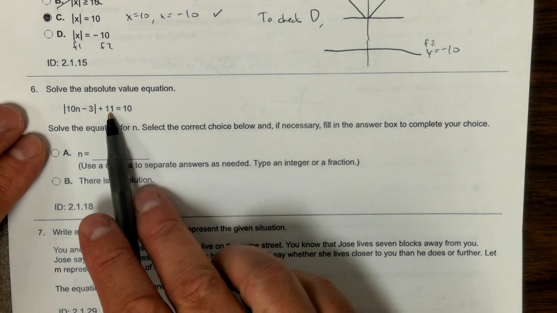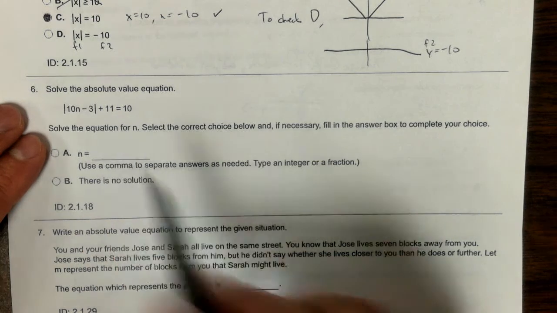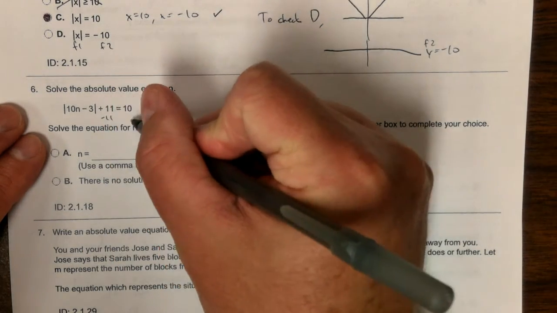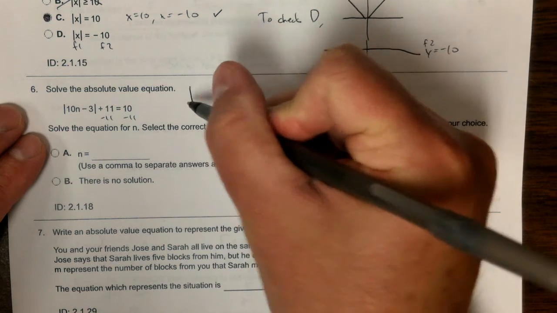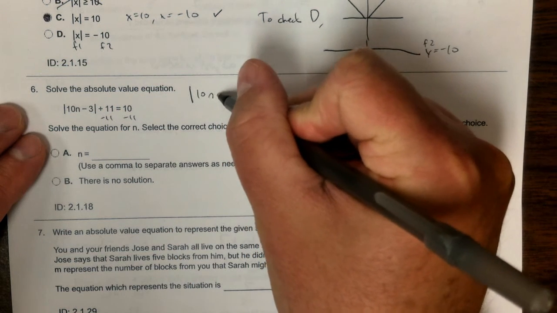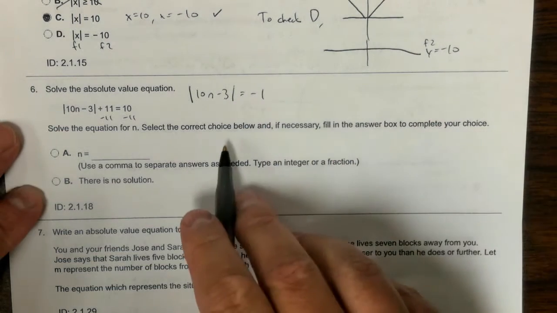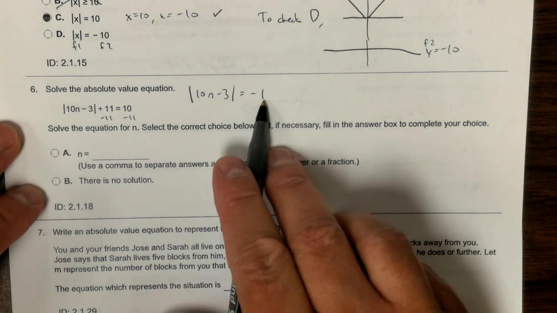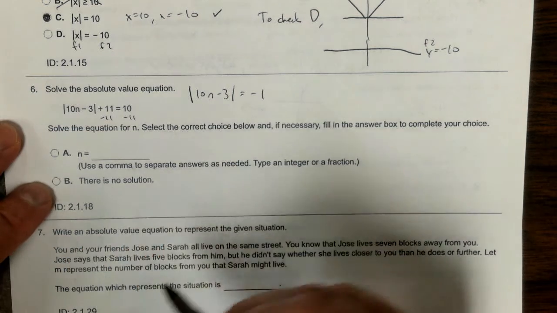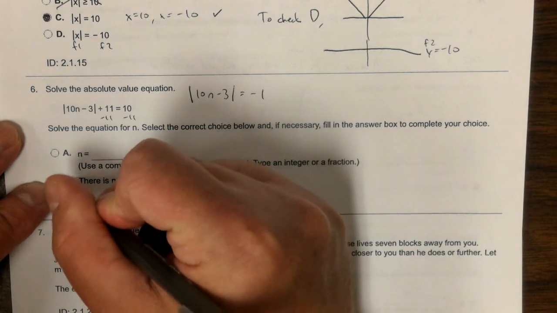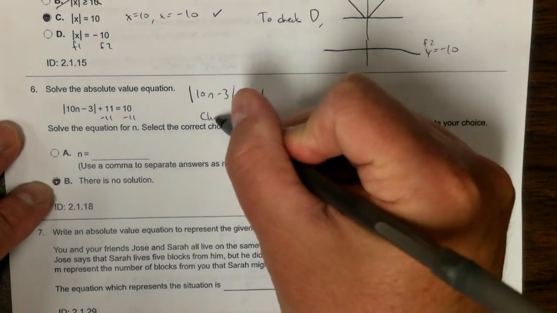Alright, on this one, we're going to want to subtract 11 for our first step. So 10n minus 3 equal negative 1. So again, we have a negative, and so there's going to be no solution. Again, check.